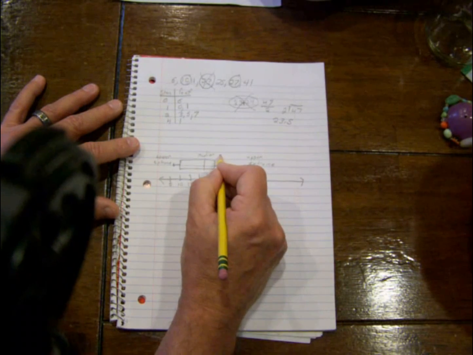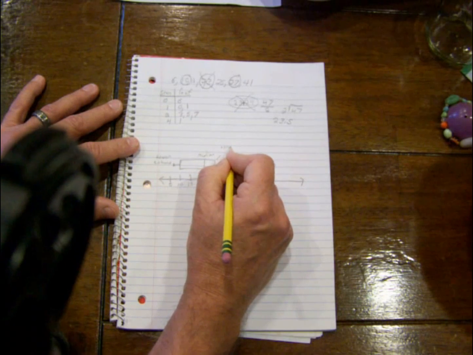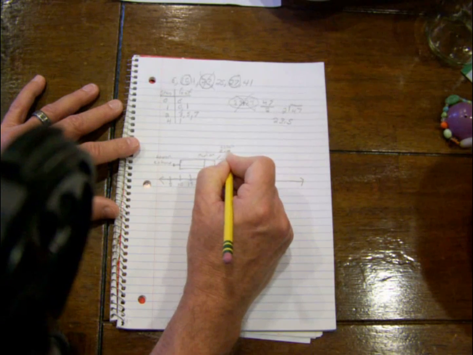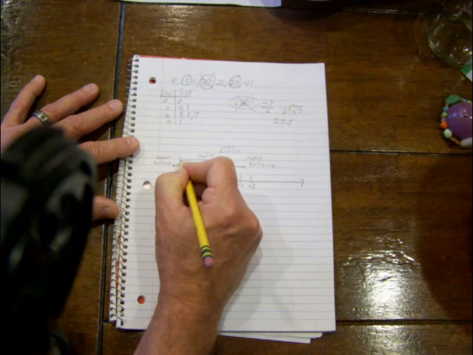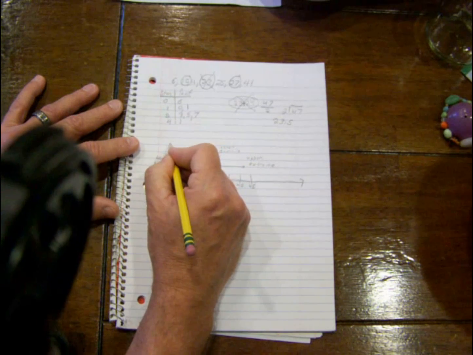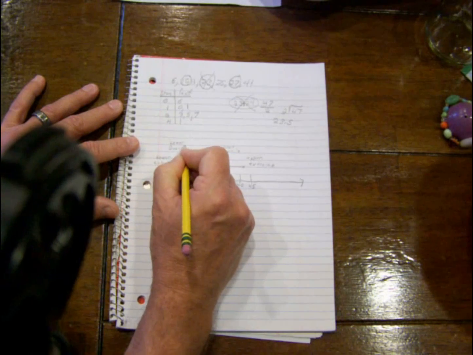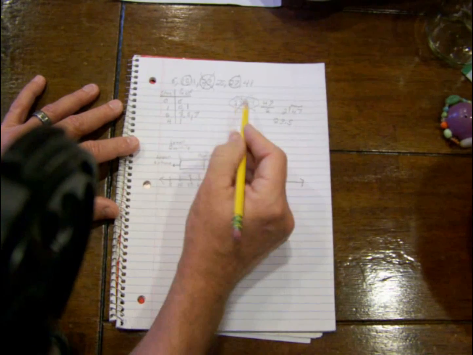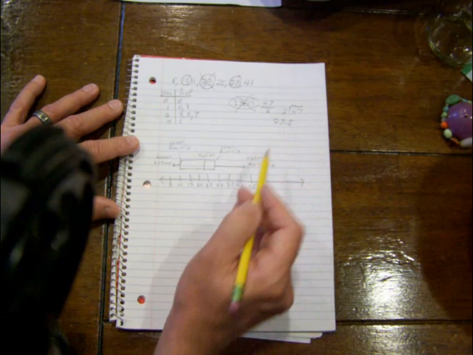This is our median. Then right here is our upper quartile. And on this point right here at the end of the box is our lower quartile.